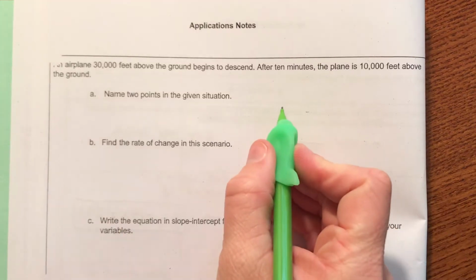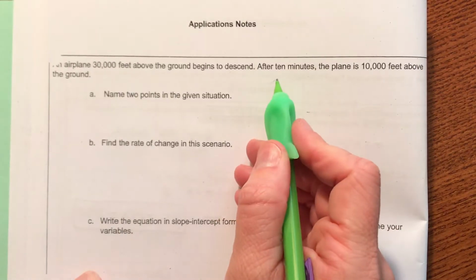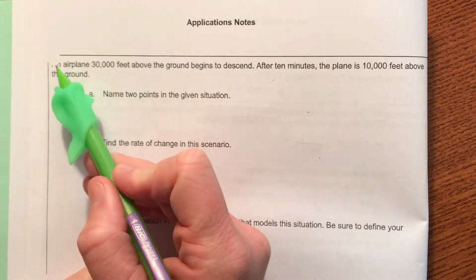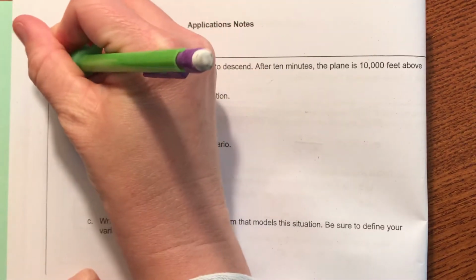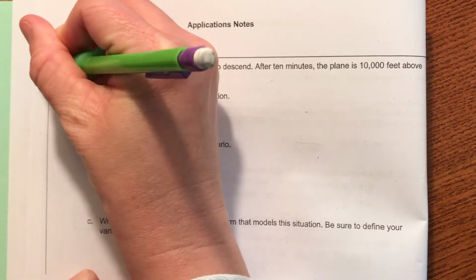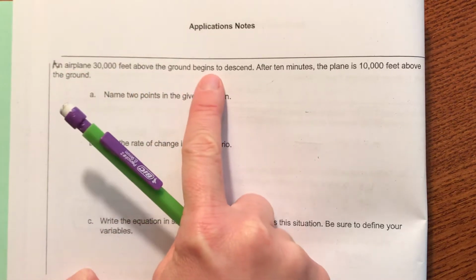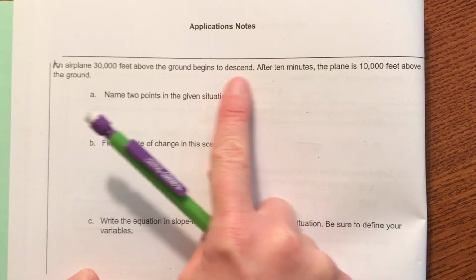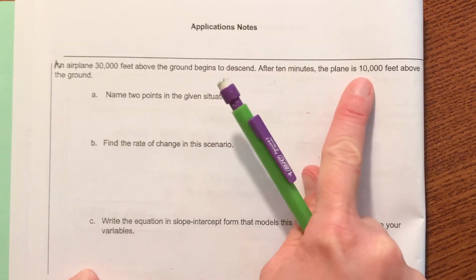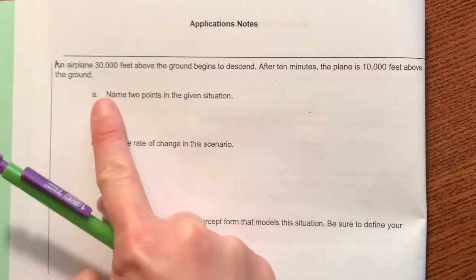In this video, I'm going to go through another application for a linear equation. And our scenario says here, my copy didn't print super well, but an airplane is 30,000 feet above the ground when it begins to descend. After 10 minutes, the plane is 10,000 feet above the ground.